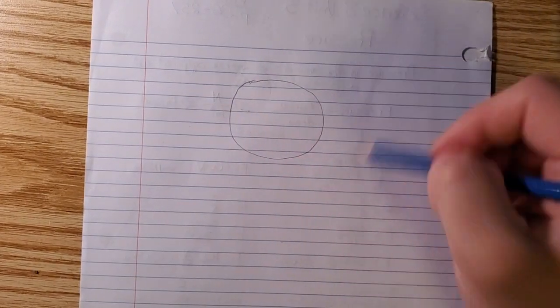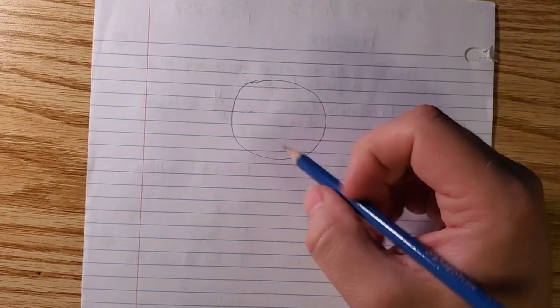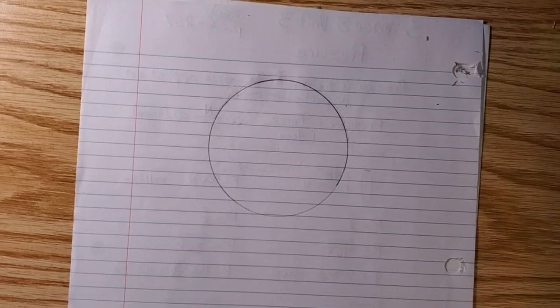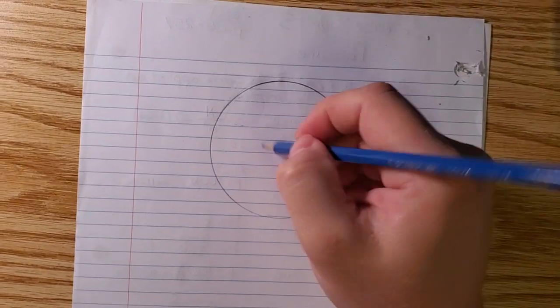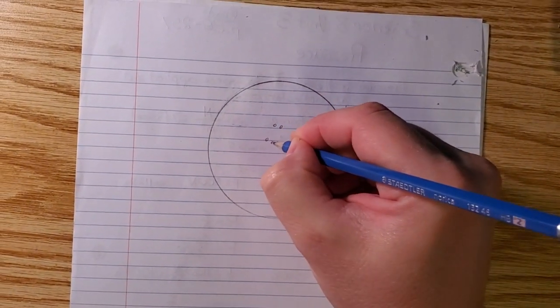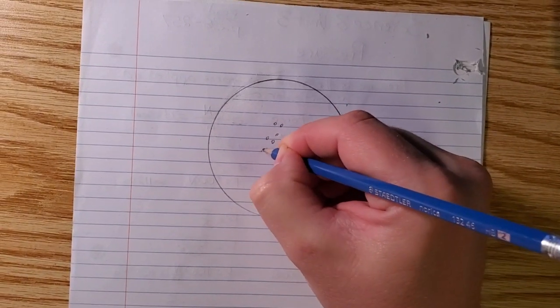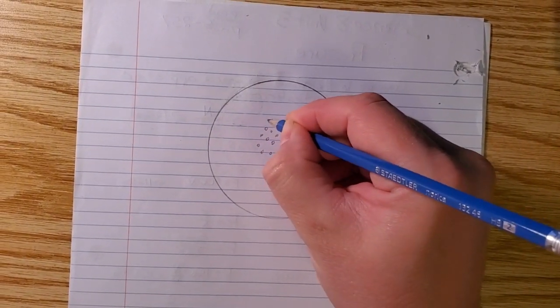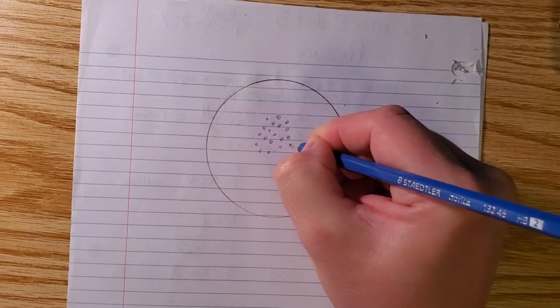So just to illustrate this, I've drawn a soccer ball here. Yes, I know it's not perfect. There, that's better. So there's all these little particles inside the soccer ball. They're moving around. They have energy. And all these particles, they want to spread out, right? They have lots of energy.